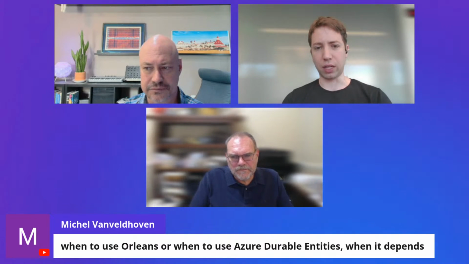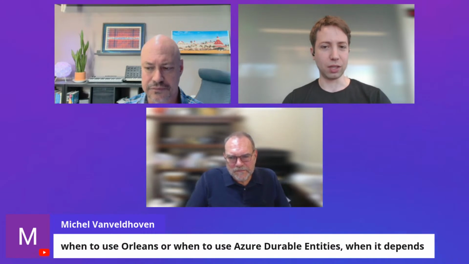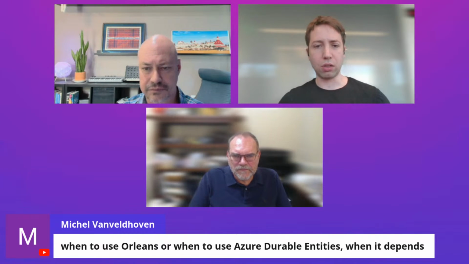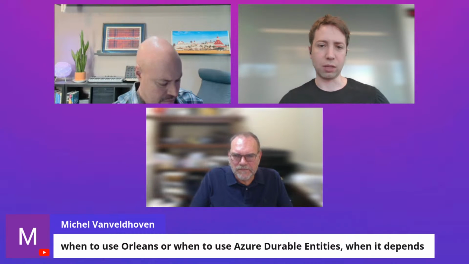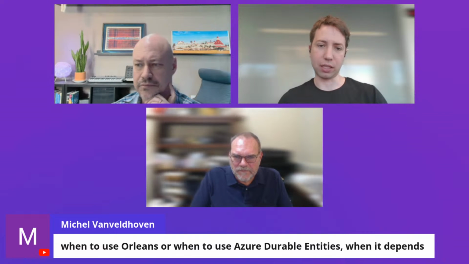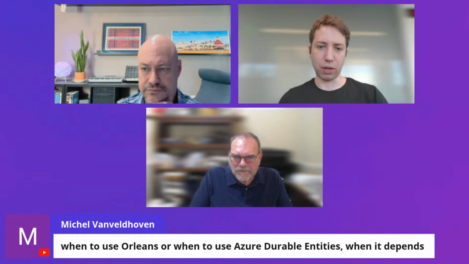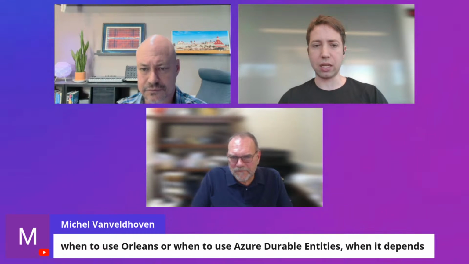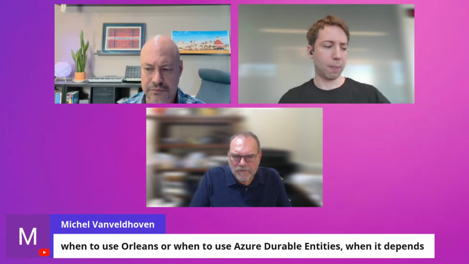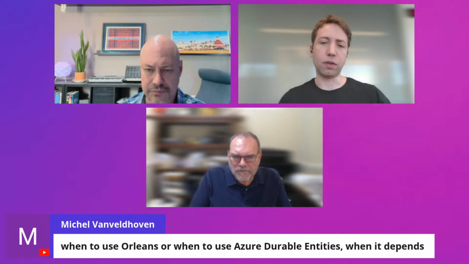Orleans grains and Durable Entities sound similar from a distance, but they're actually very, very different. For context, a grain in Orleans is like an object. In a typical object-oriented fashion, it's an actor or an object. It's a thing which has behavior and state. And these grains can call into other grains, and they can have reminders, and they can do things. Whereas Durable Entities cannot be as active as grains are. They can't call into each other. You can't use them in a very open general way. And they probably suit better in general for use with Durable Functions.